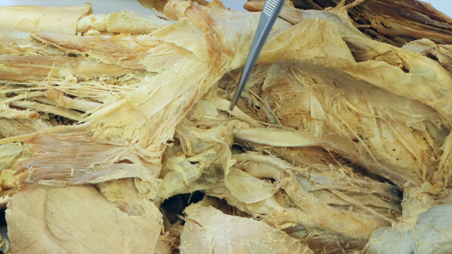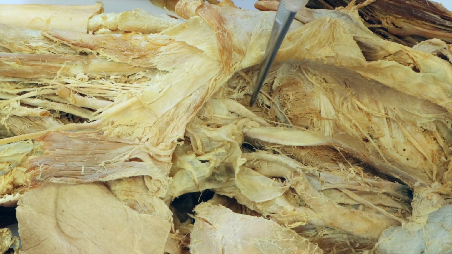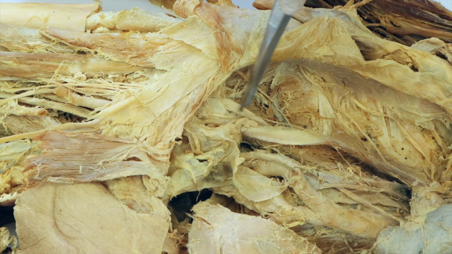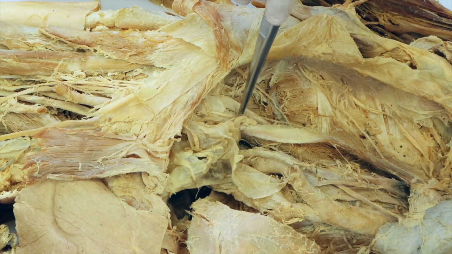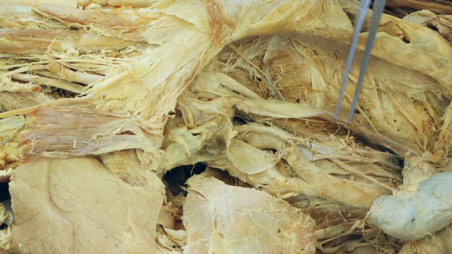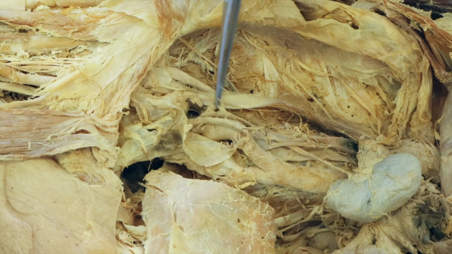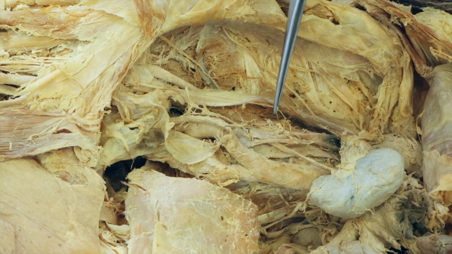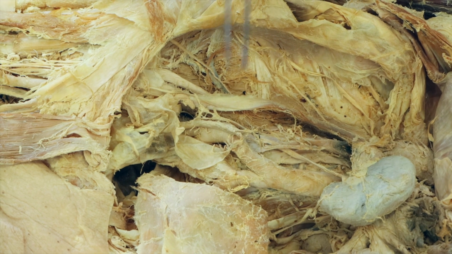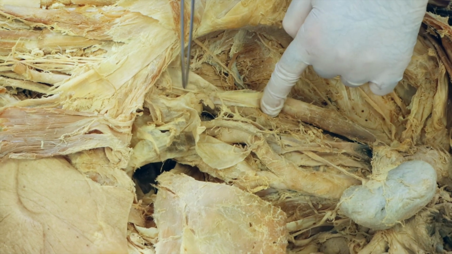Then this strong nerve is the femoral nerve, located in the fissure between the iliacus and the psoas major. Then this nerve on the surface of the psoas major is the genitofemoral nerve, which divides into the genital and the femoral branches.